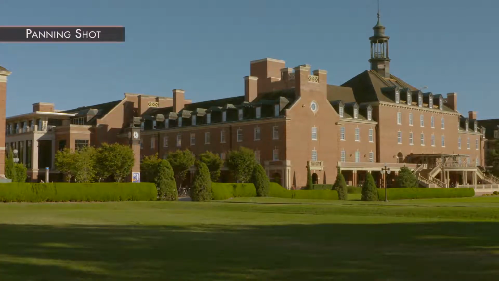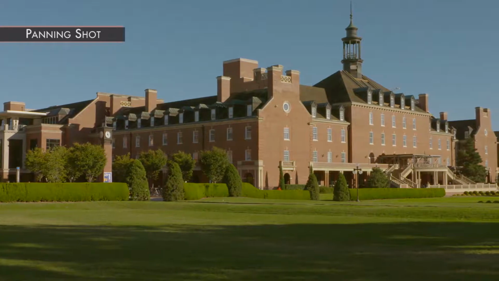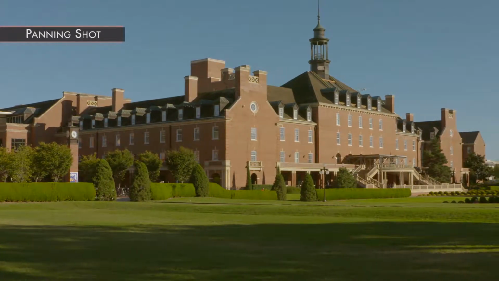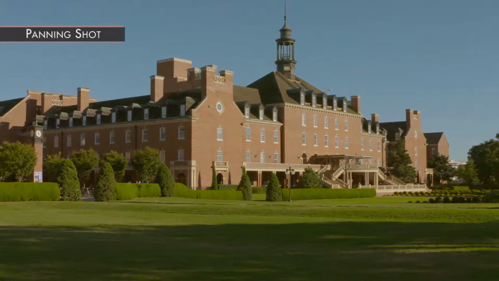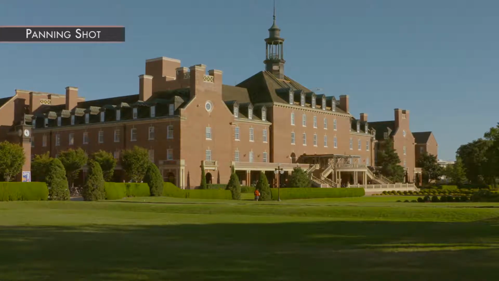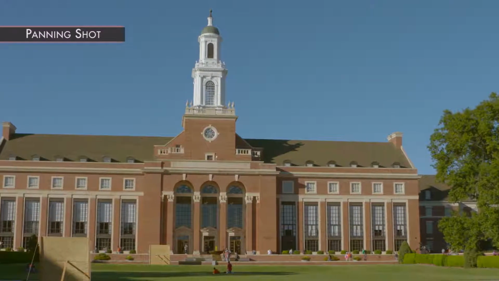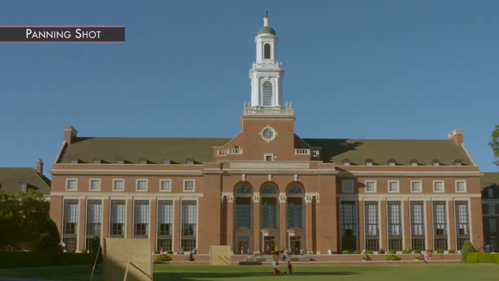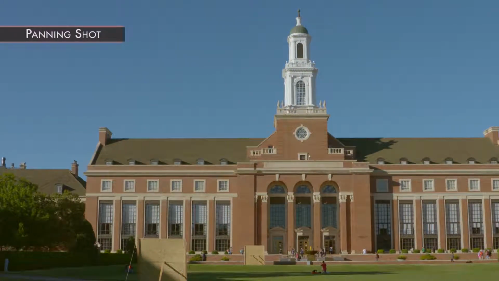Let's begin with the panning shot. First, you want to start by recording and waiting for a few seconds before starting your pan. Once you have panned to your desired location, stop and hold the shot for a couple of seconds. You want your pan to start with a pause, then pan, and then pause again. This creates a smooth pan that is not jarring on the viewer's eye.